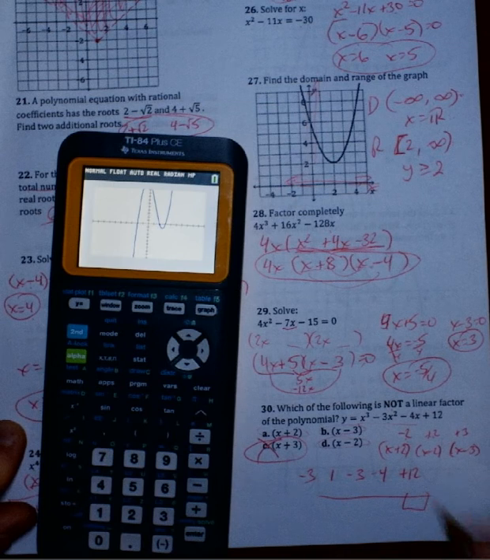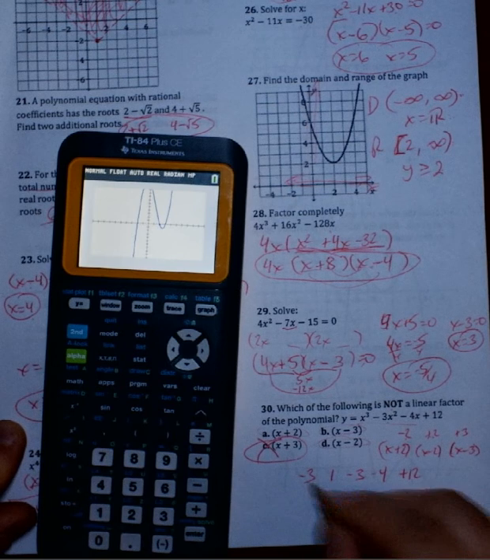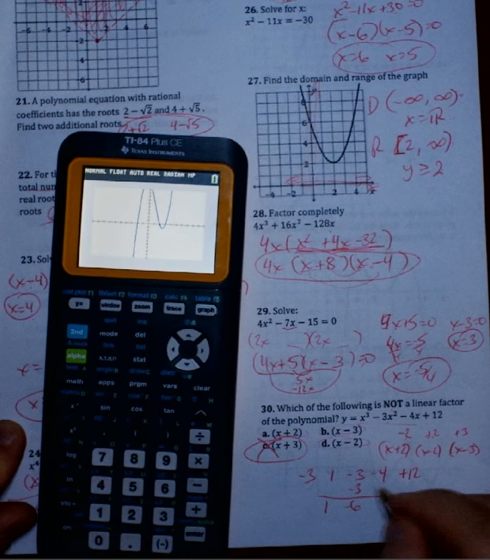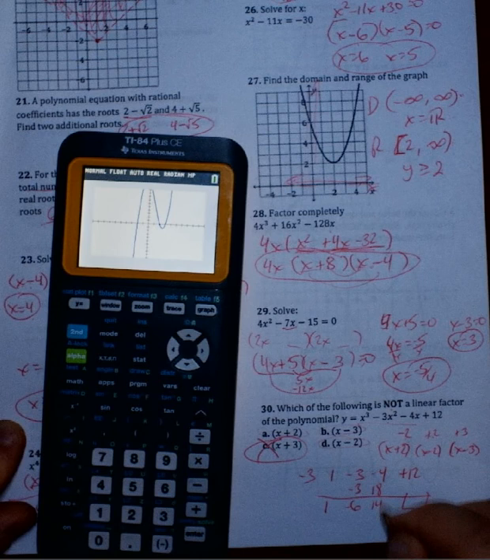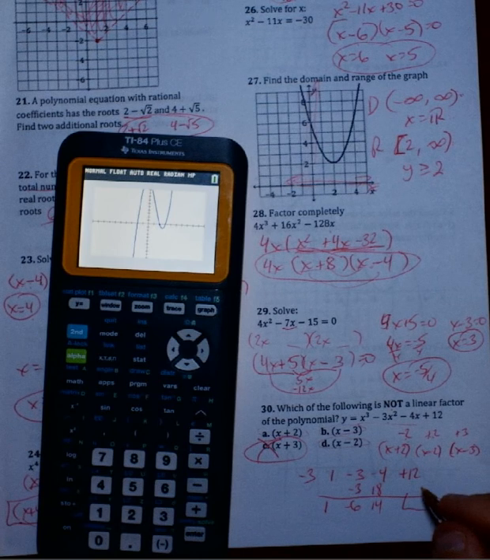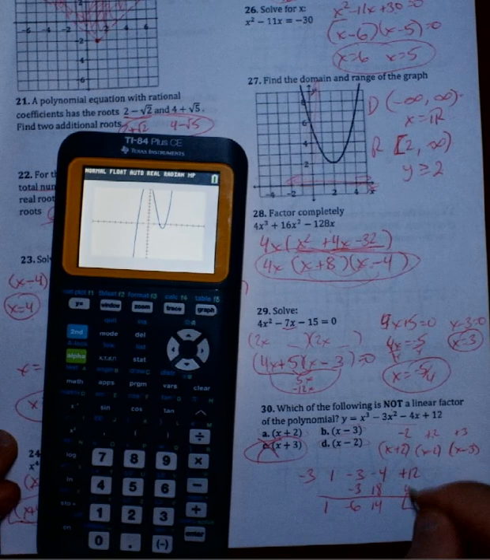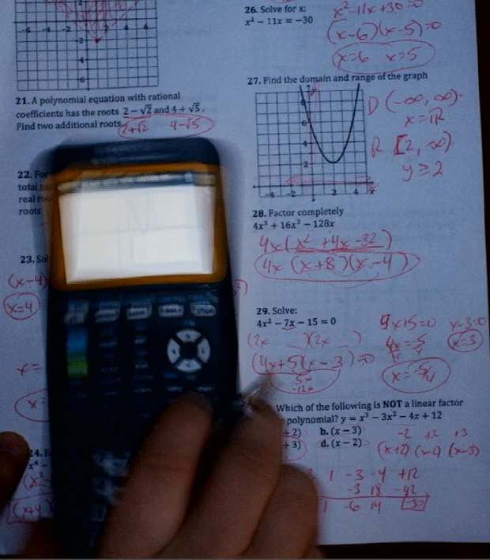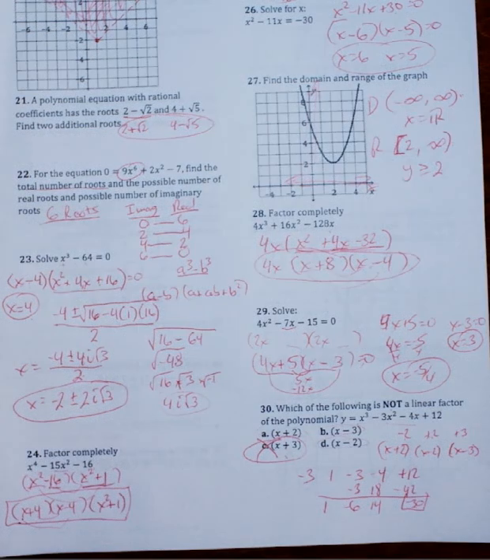This is going to be 1 times negative 3 is negative 3. If I add those together, that's negative 6 times negative 3 is 18. 18 and a negative 4 gives me positive 14 times negative 3. Boy, it's 42, I think. Negative 42. If I add those together, that's negative 30. That doesn't give me a remainder of 0. That's not a solution. That's the third page, everybody. Hopefully that made sense. If not, you can ask me questions in class tomorrow.